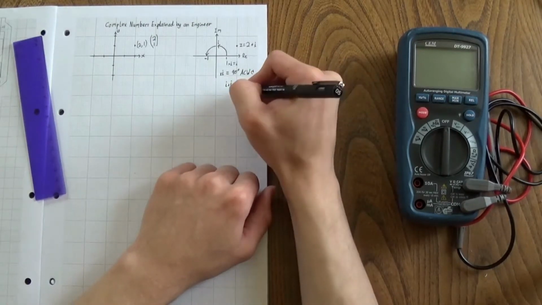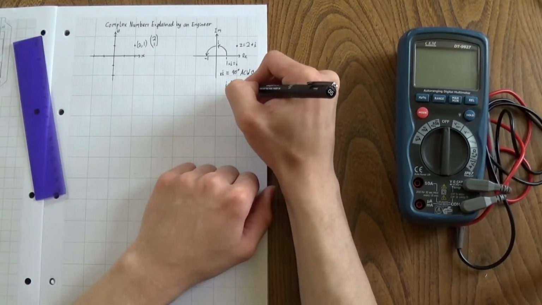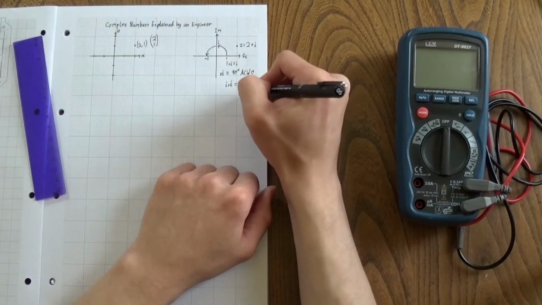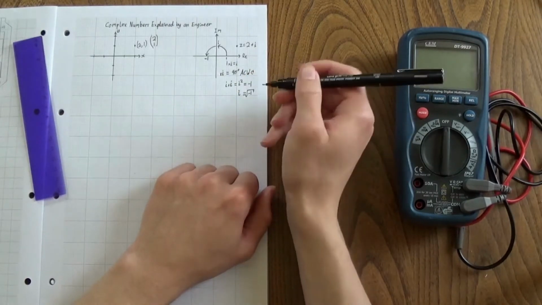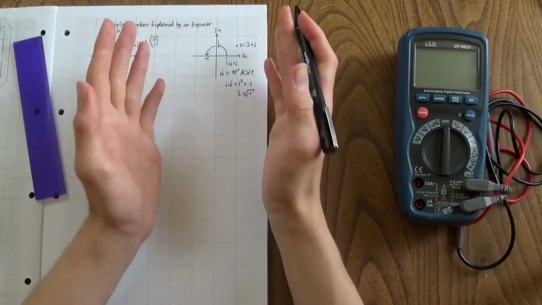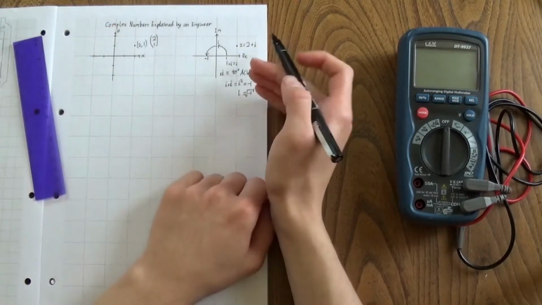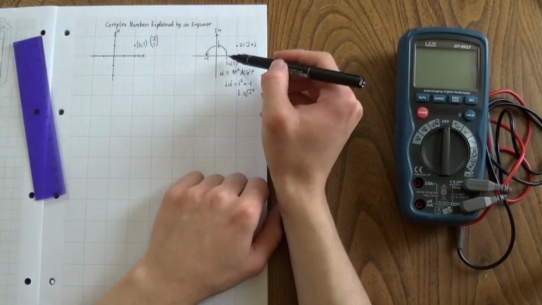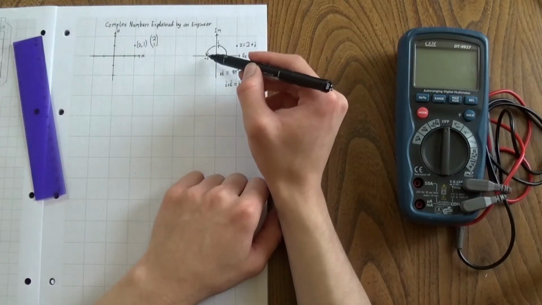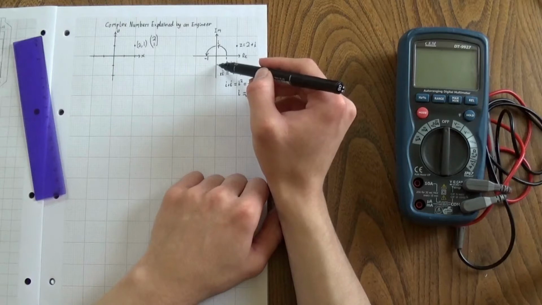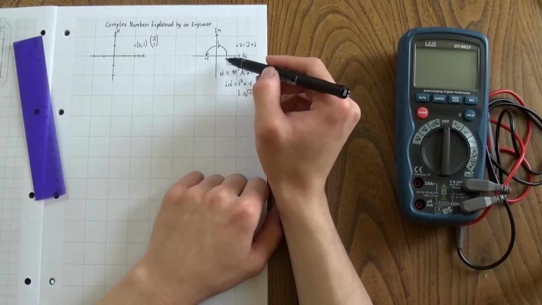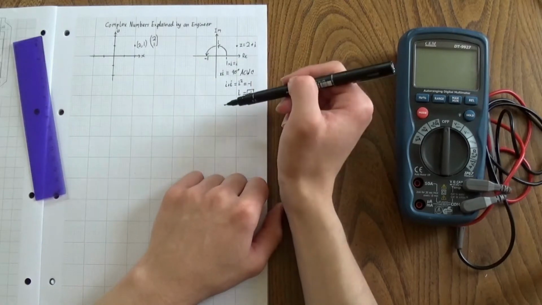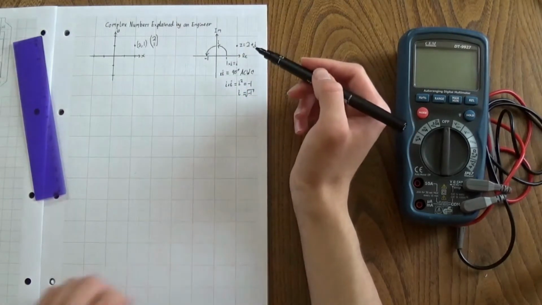Or to put it another way, i is equal to the square root of minus 1. So if you're wondering where that's come from, that's where it's come from. So we can carry on and we can do minus 1 times i, and that's just going to take us down to minus i. Then if we have minus i times i again, that's going to take us up to 1. I hope you can see that.